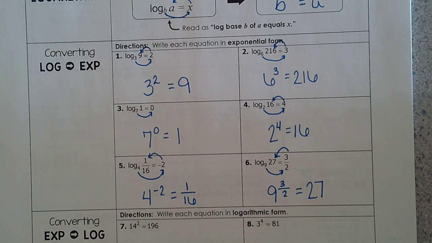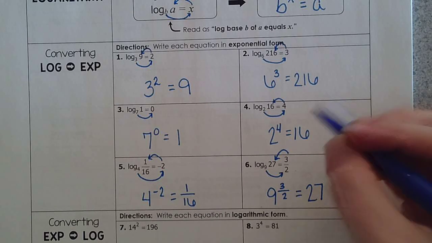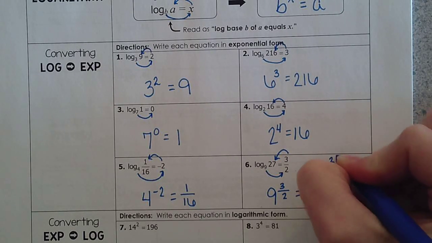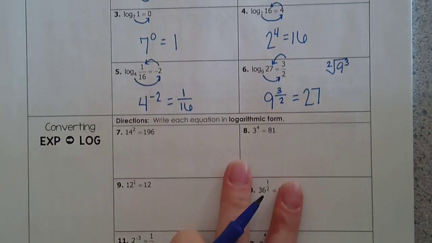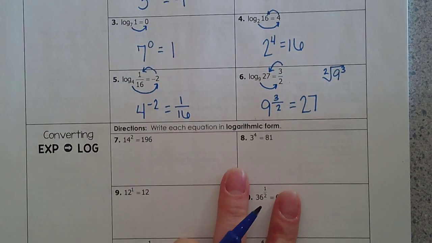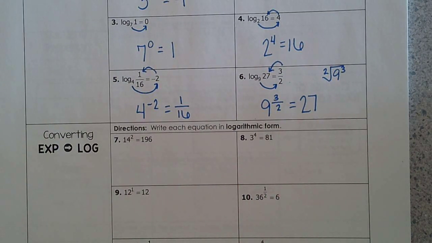And just to remind us, if we have a fraction up here, it's exponent over index. So this would be like taking the square root of 9 cubed. That's how it equaled 27. Okay, now we're going to go the other way. We're going to have exponential equations. We're going to turn them into logarithmic equations.